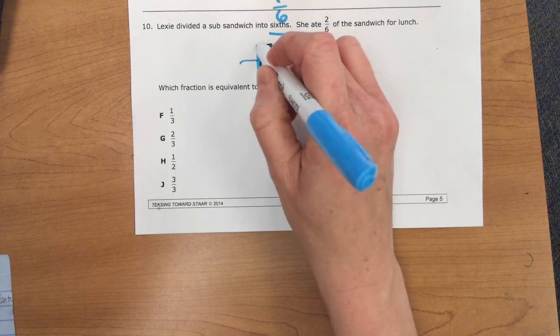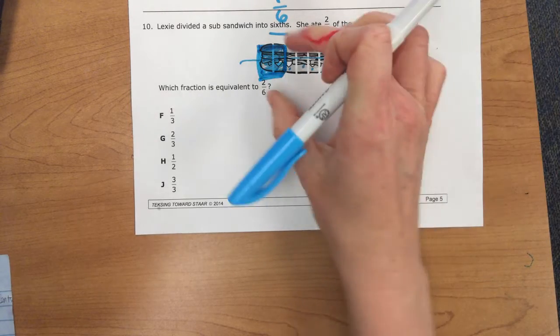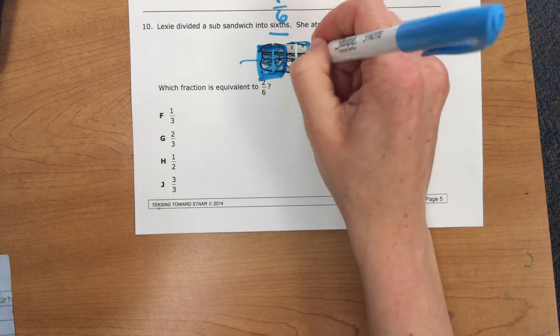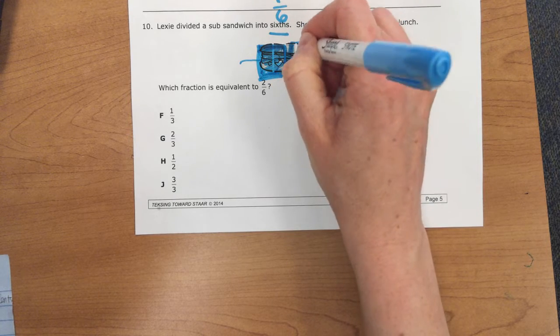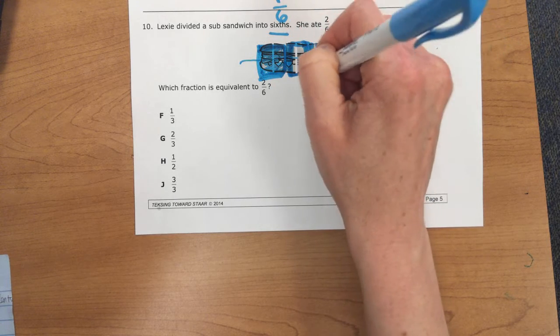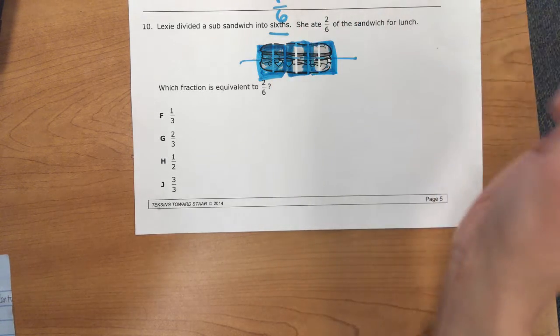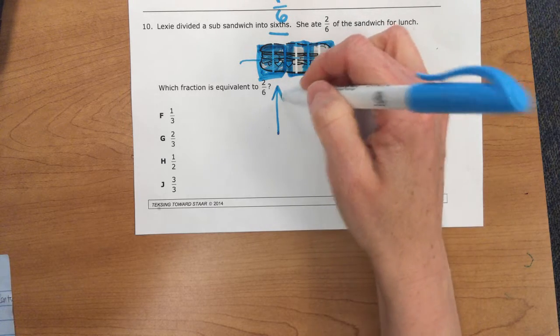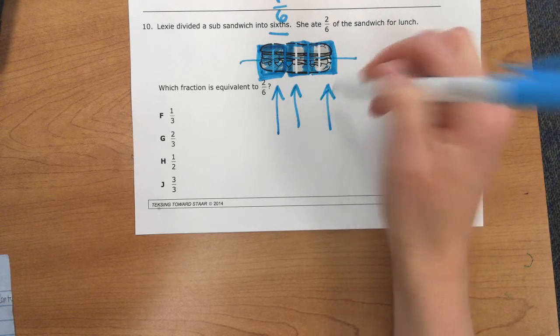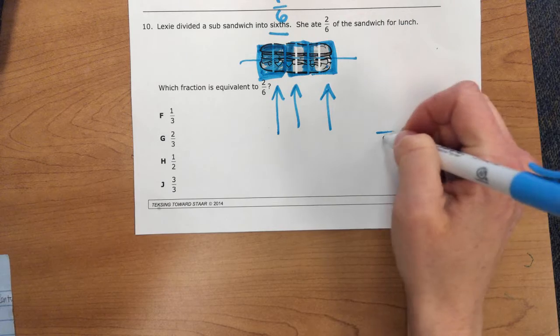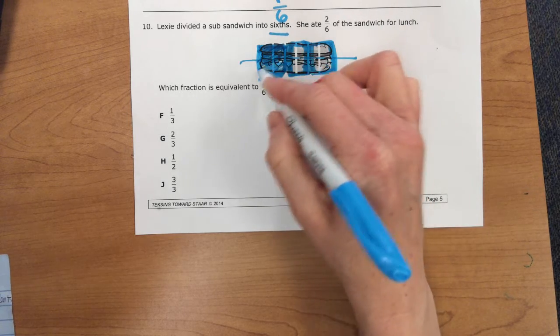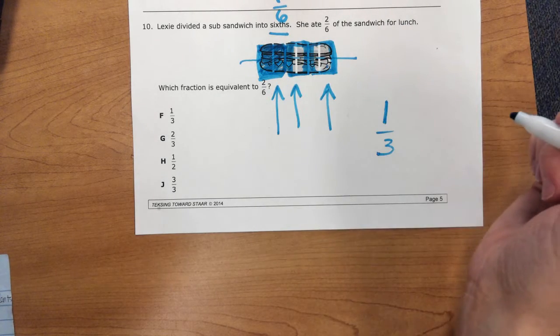So this should be your first clue, like, oh yeah, 2 were eaten. What if I divide the next 2? I combine them basically, and the next 2 I combine them. How many big pieces do I have now? 1, 2, 3. So now I have 3 pieces and she's eaten 1 of the 3.